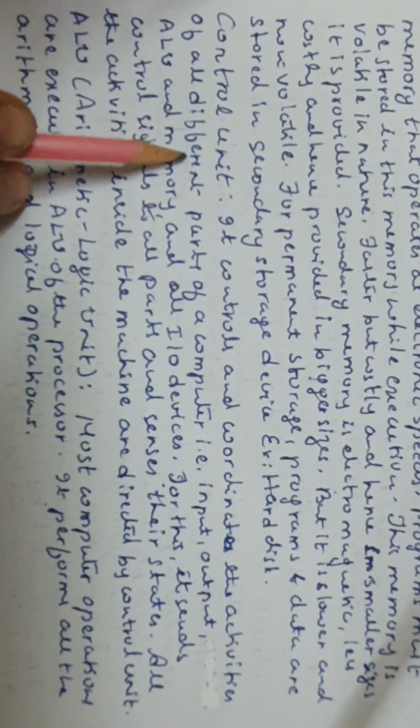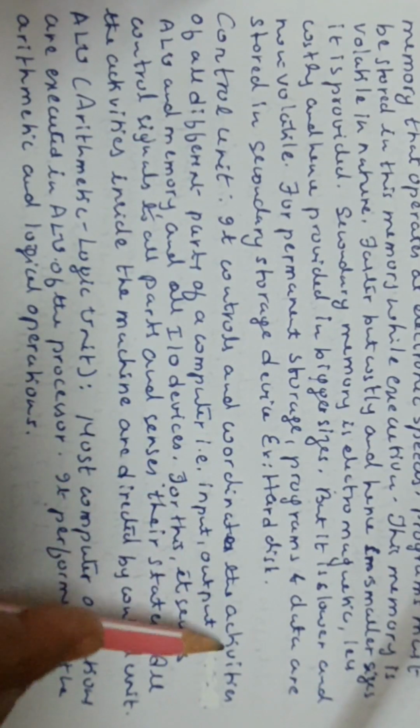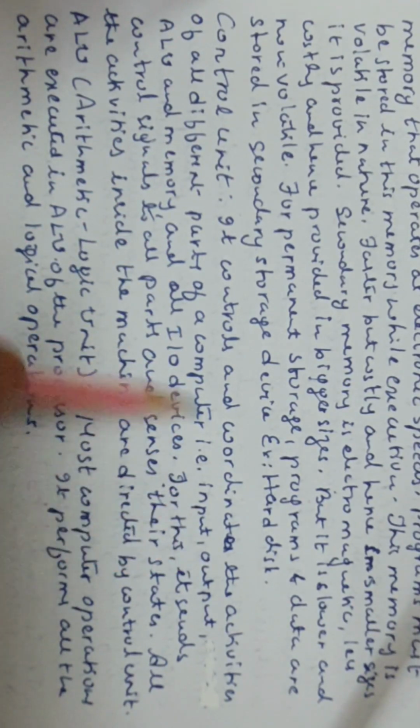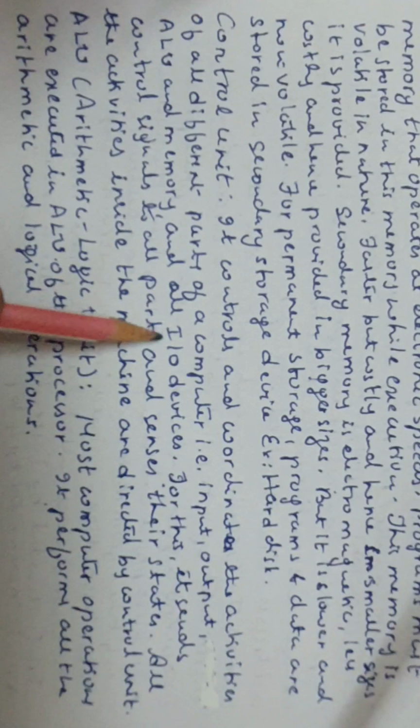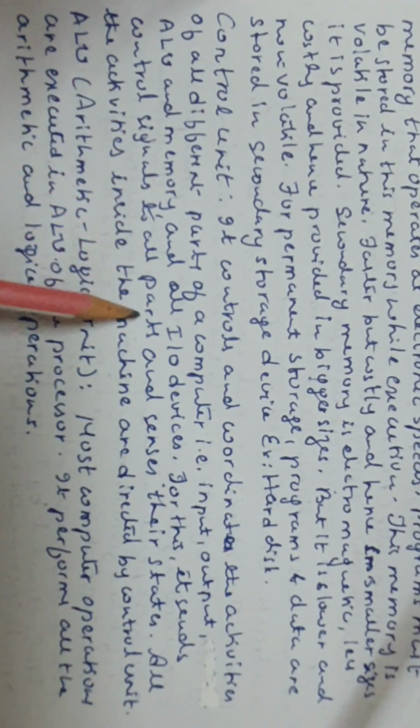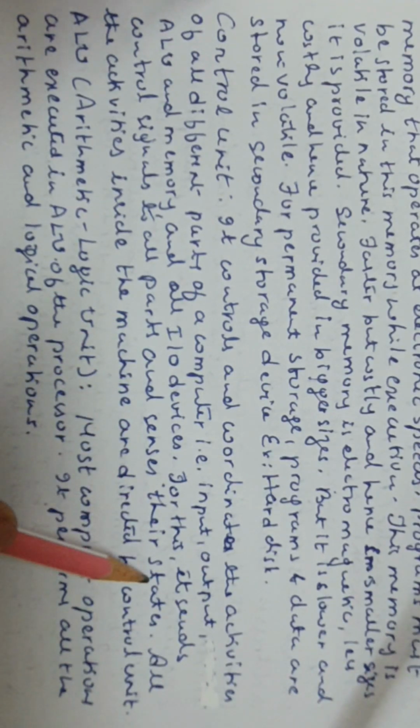Okay, control unit. It controls and coordinates the activities of all different parts of a computer, that is input, output, ALU and memory, and all IO devices. For this, it sends control signals to all parts and senses their states. All the activities inside the machine are directed by the control unit. ALU, arithmetic logic unit. Most computer operations are executed in the ALU of the processor. It performs all arithmetic and logical operations.